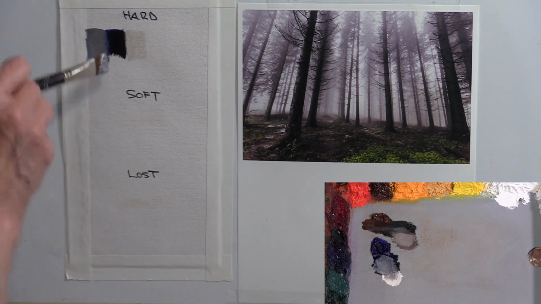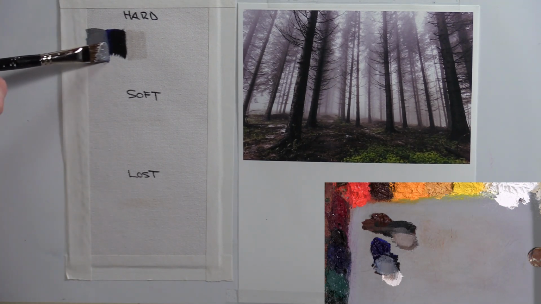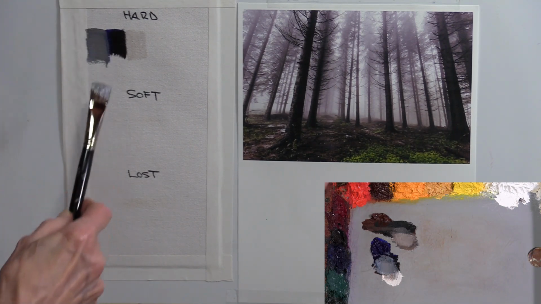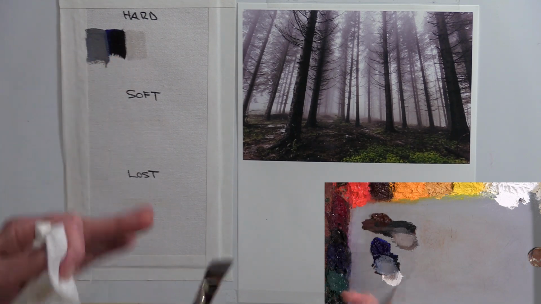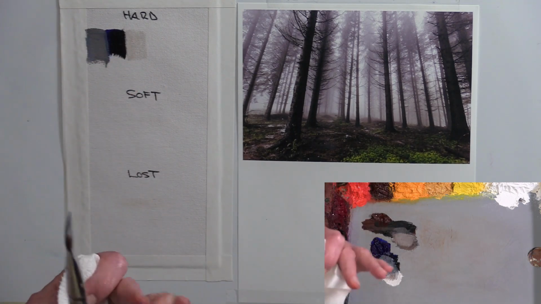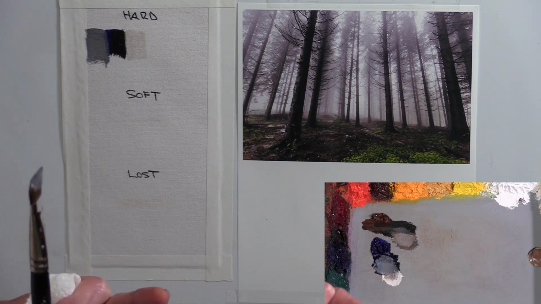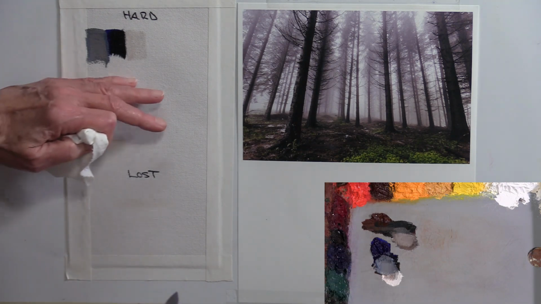Now, let's put a little bit more of that into the brush, push it right like that and sharpen that edge. Now you can see that edge is sharp, just as sharp as this one, but we don't perceive it as being quite so sharp. So the closer the values are, the less jarring a sharp edge is. So that's the hard edge.